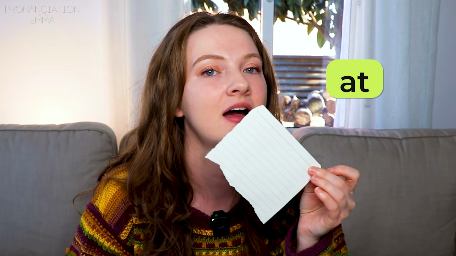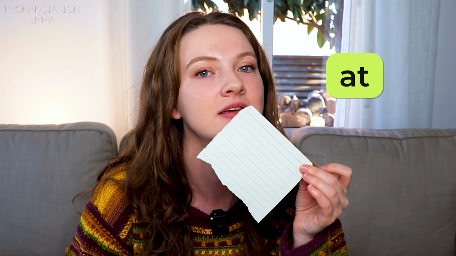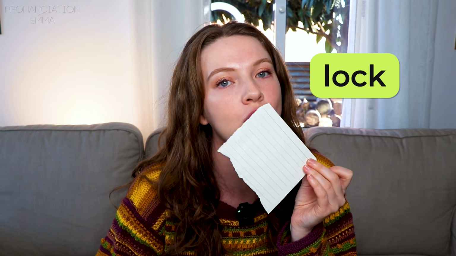Try it for yourself. Take a piece of paper and repeat. At, at. If you're blowing the paper, even gently, then that means that you're adding enough air. You're adding aspiration. Let's try with a final one. Lock, lock. Wow, that was a strong one.